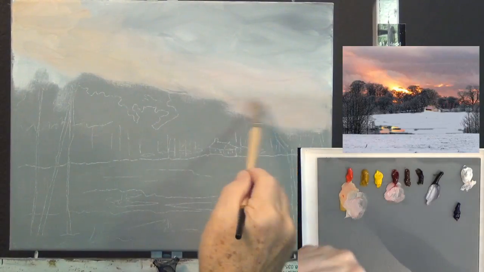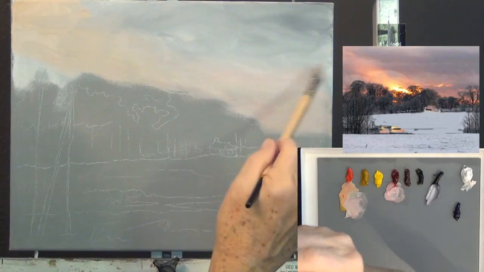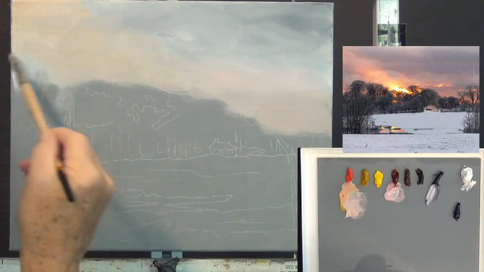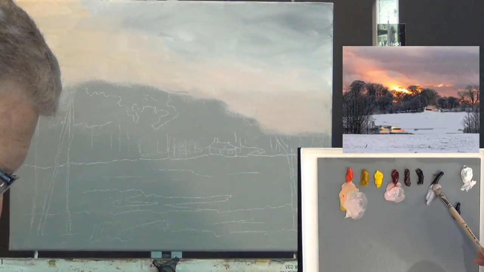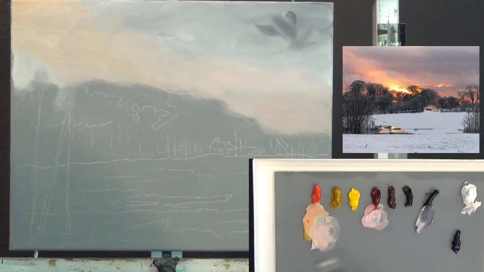Make sure that I have enough of that sky in there to paint over. Over here, this area, I'm kind of leaving it out because I want to come back and put the bright yellow in there. All right, let's go back and get some black now. Just take it right out of here and see if we can darken this down up here.